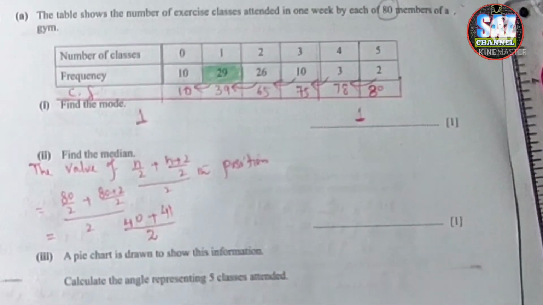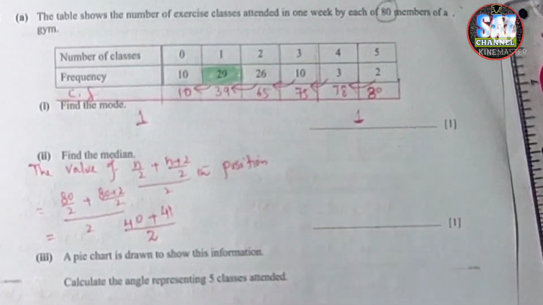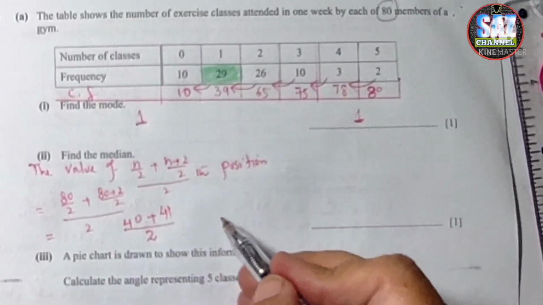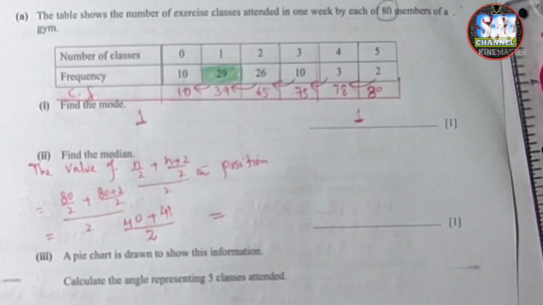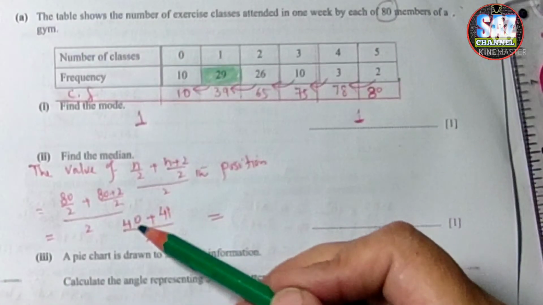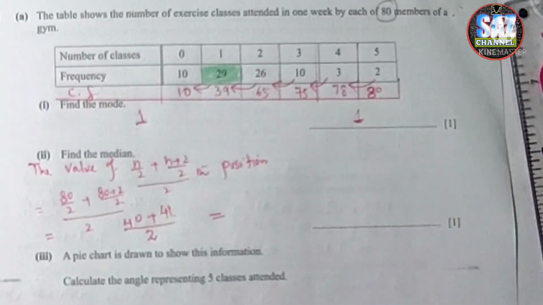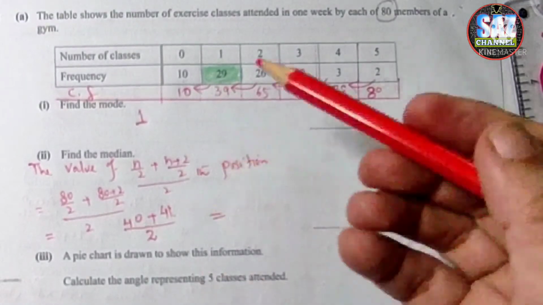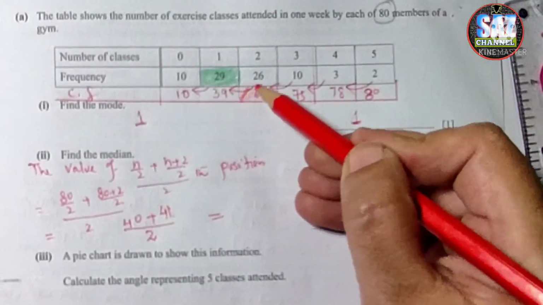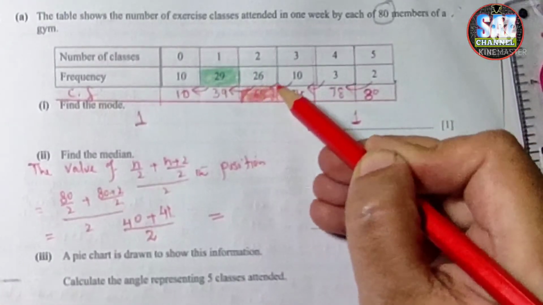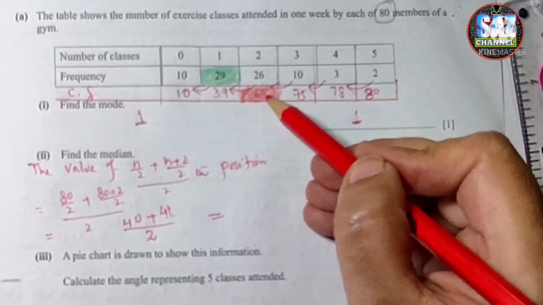Now students, we do not have to add up 80 and 81. What we have to do is go back to the cumulative frequency column and see where we can find 40 first and where we can find 41 first. So 40 we can find first in the cumulative frequency at 65, and even 41 will be coming in the same class.